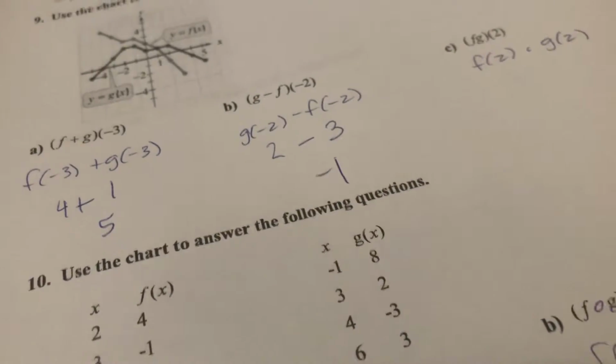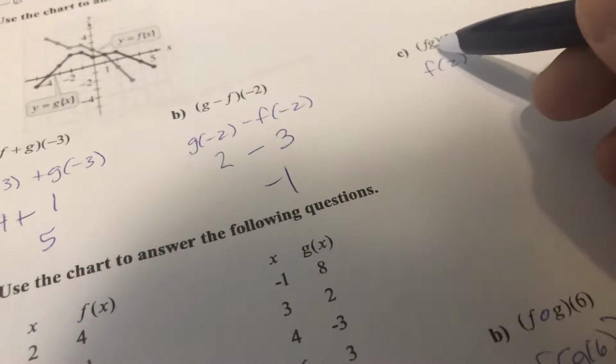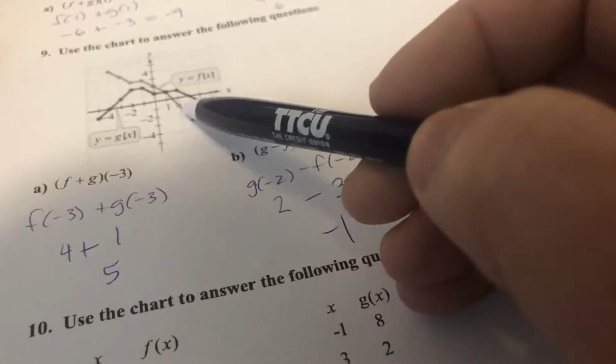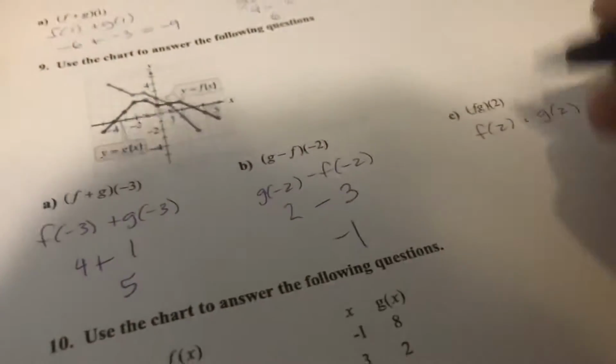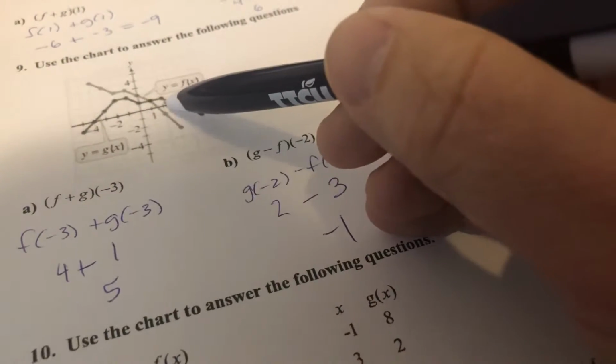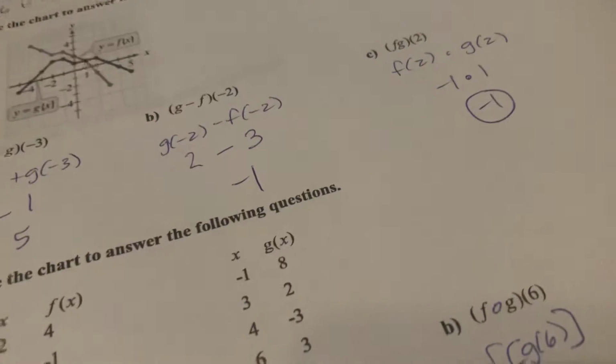So this is multiplication. There's not that funky little circle in the middle. So f of 2, so f is the lighter equation, so f of 2 is negative 1, times g of 2, which is the darker equation, is 1, so negative 1 times 1 is negative 1.